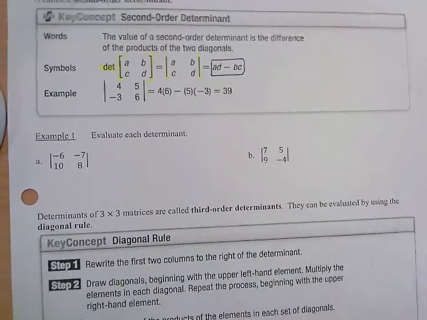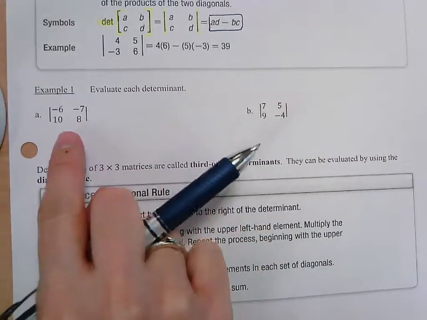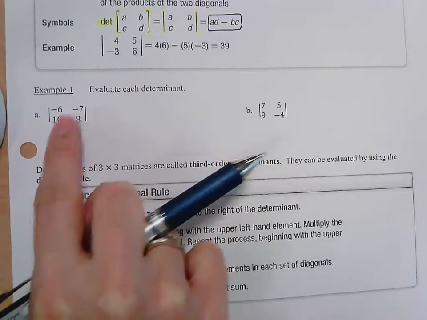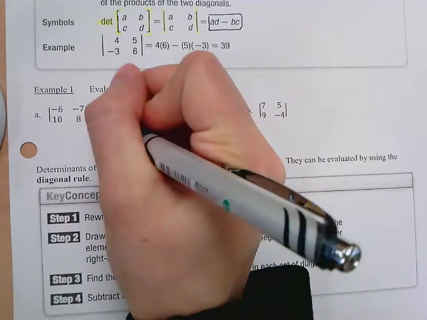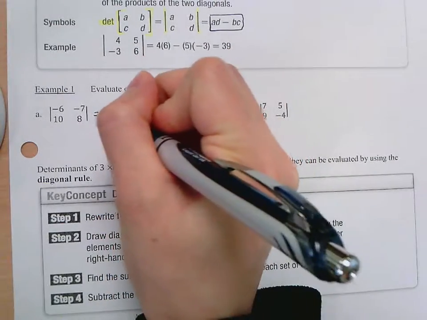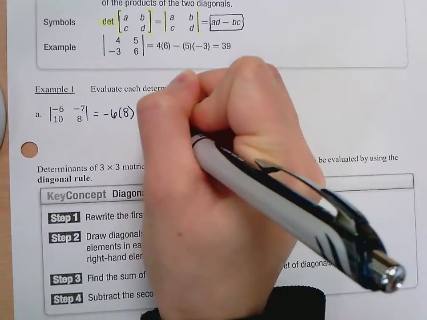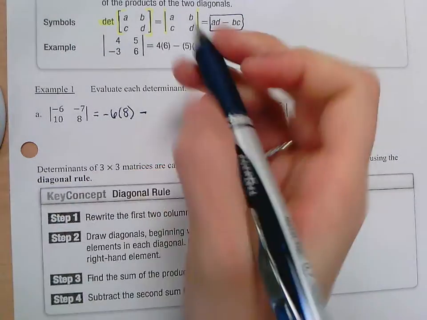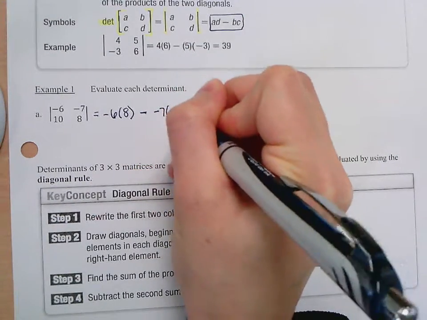There are two examples here. To evaluate the determinant for a 2 by 2, when you see those vertical lines, correlate that with the determinant. So for this one, my main diagonal is -6 times 8. And then it's always minus the product of the other diagonal, which is -7 times 10.